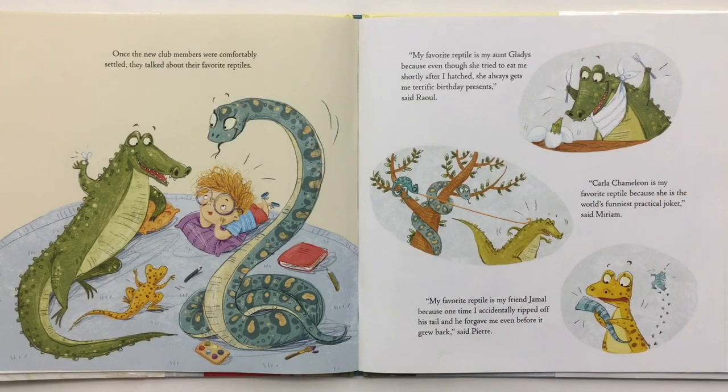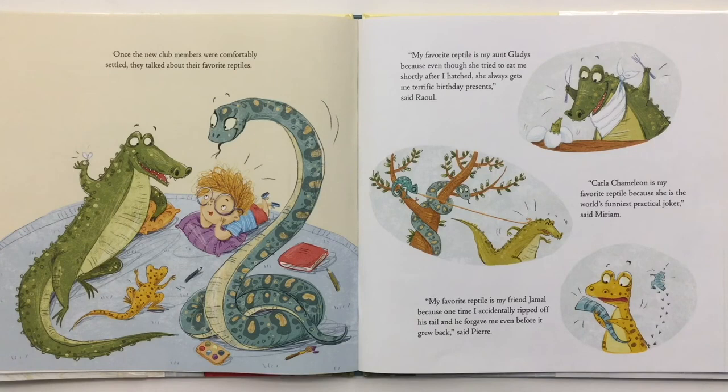Once the new club members were comfortably settled, they talked about their favorite reptiles. "My favorite reptile is my Aunt Gladys, because even though she tried to eat me shortly after I hatched, she always gets me terrific birthday presents," said Raoul. "Carla Chameleon is my favorite reptile because she's the world's funniest practical joker," said Miriam. "My favorite reptile is my friend Jamal, because one time I accidentally ripped off his tail, and he forgave me even before it grew back," said Pierre.